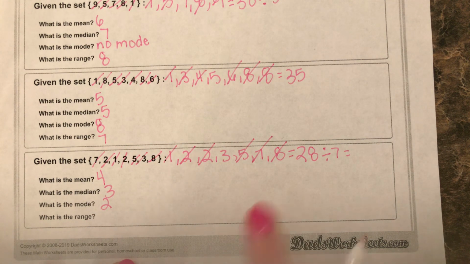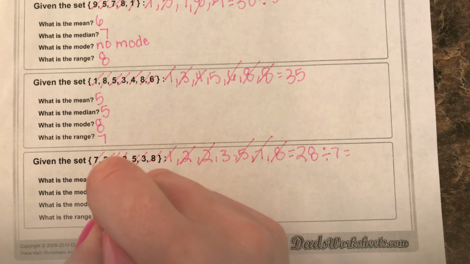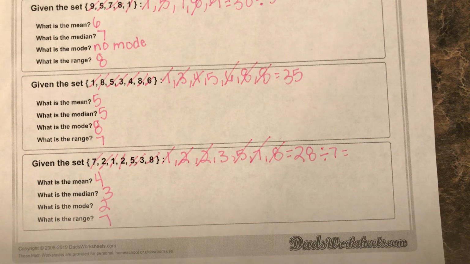And our range is 8, the biggest number, minus 1, the smallest number, sorry. 8 minus 1, 7.